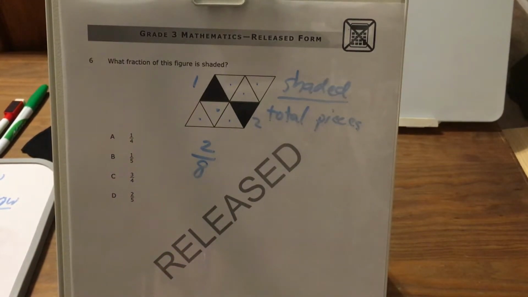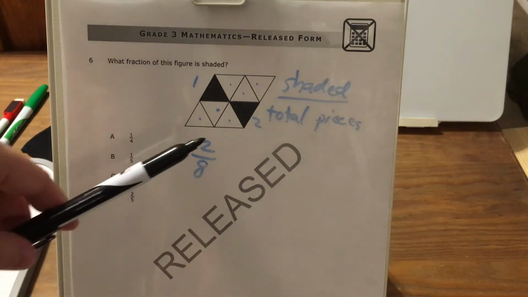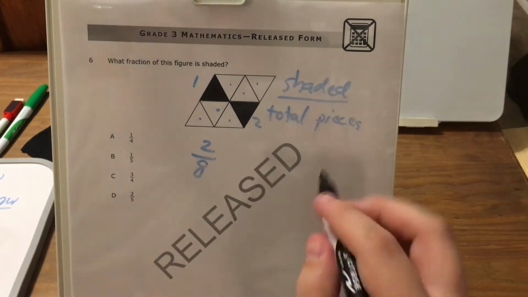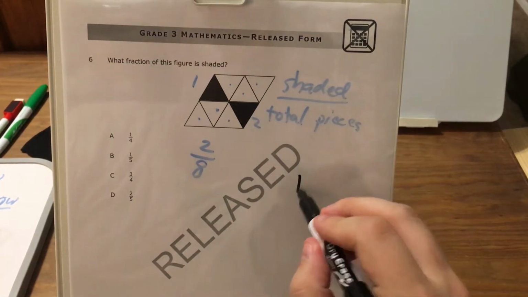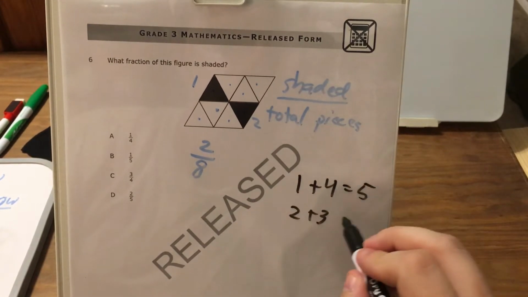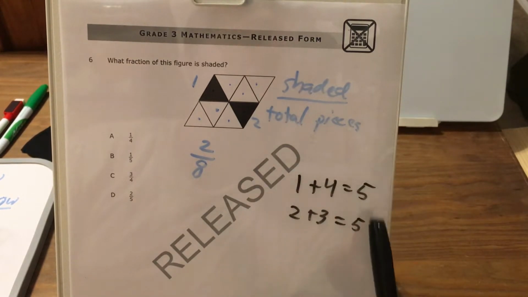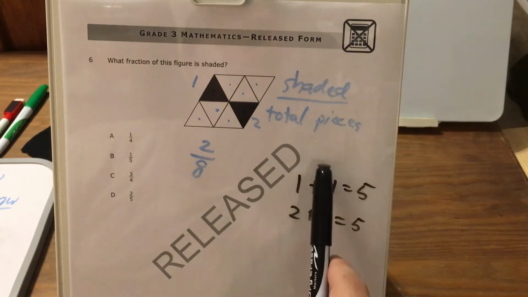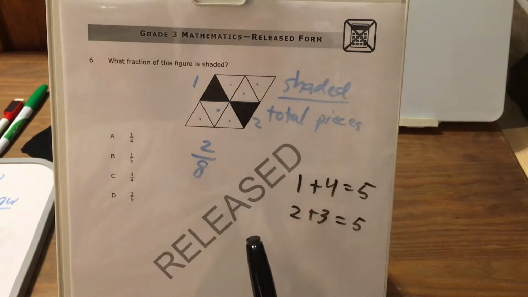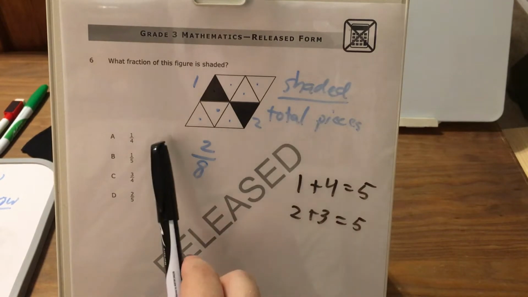Now, if y'all haven't seen any of my other videos, equivalent means that we're using different numbers to represent the same idea. So a good way to think of that is if I write 1 plus 4 and 2 plus 3. These equal 5, so we actually have 3 equivalent expressions here. The number 5 just by itself, and then 1 plus 4 and 2 plus 3. These are called equivalent because they use different numbers to represent the same idea.